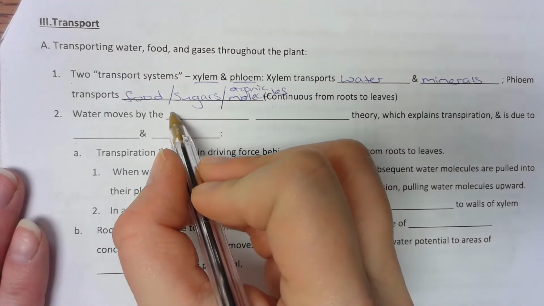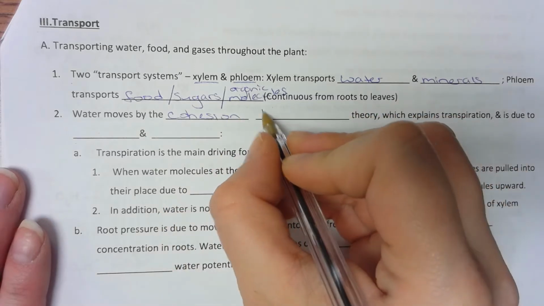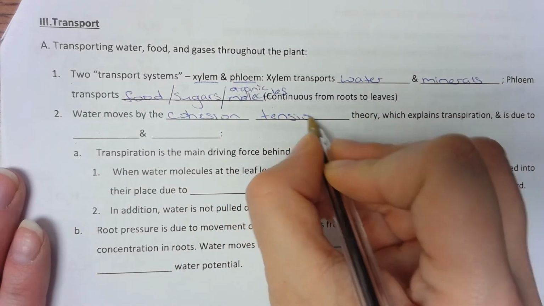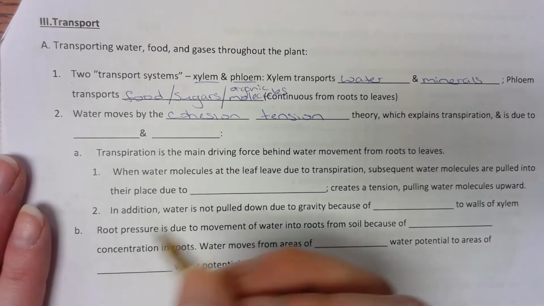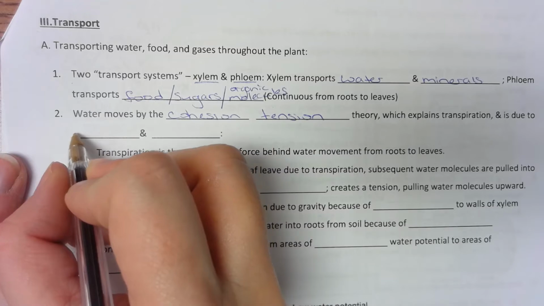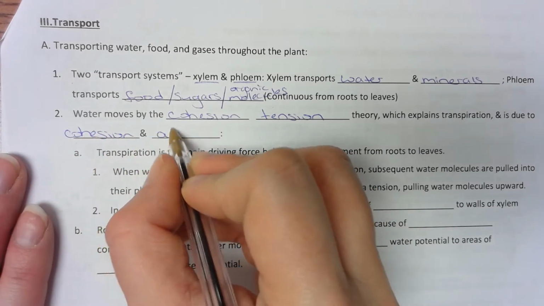Water is going to move up the plant by something called the cohesion tension theory. And that explains transpiration due to cohesion and adhesion.